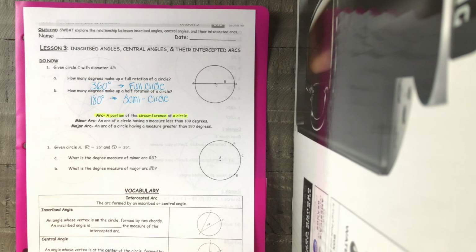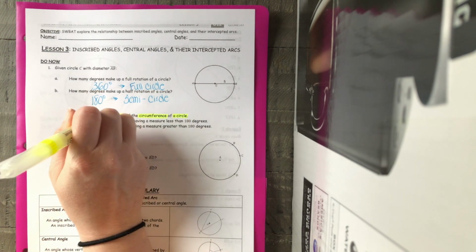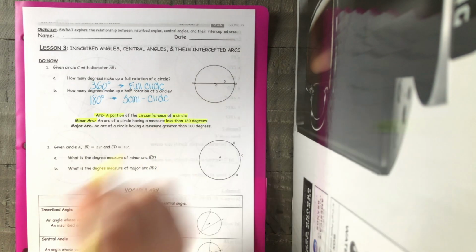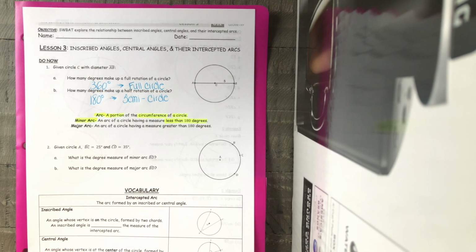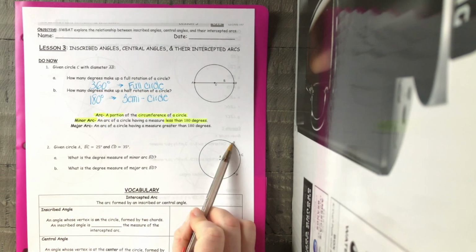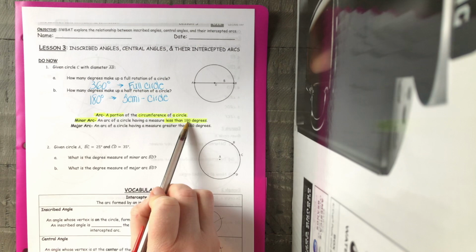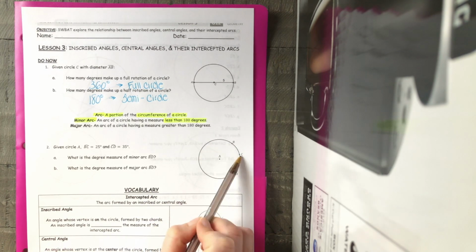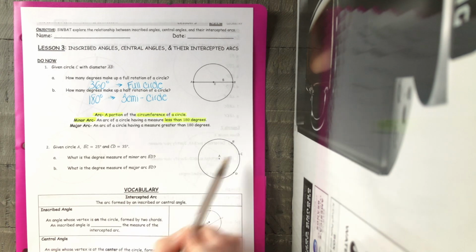Next, we see a minor arc. So minor tells me that it means less than 180 degrees. So it's talking about these arcs. It's an arc, so like BC, that measures less than 180. So this is obviously less than half a circle, so this would be a minor arc.